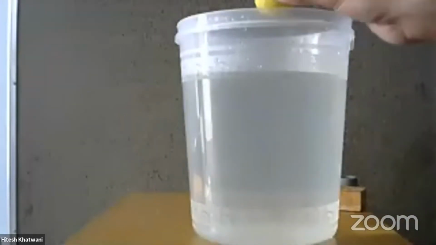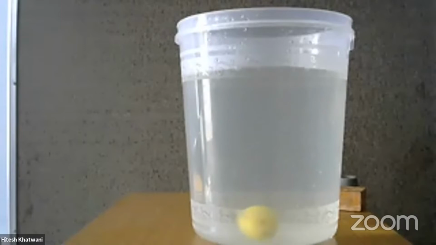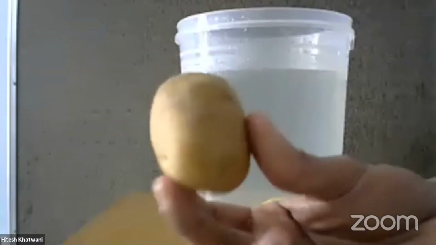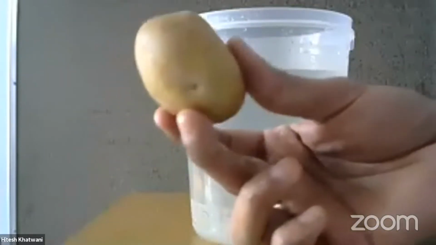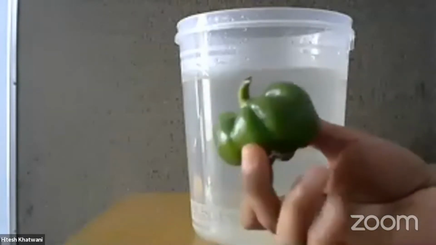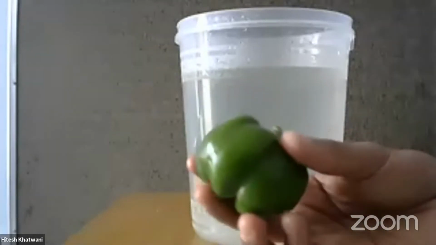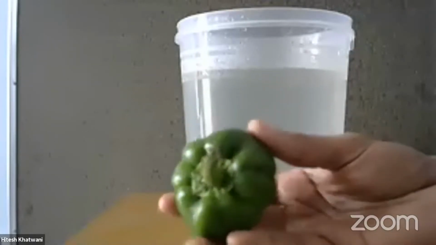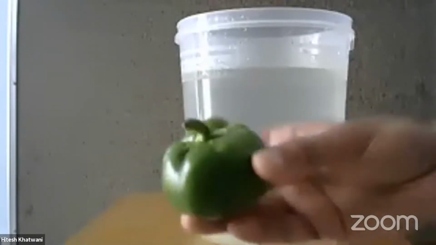Okay. There it goes. How about potato? Sink. Okay. This should be easy. Shimla mirch, capsicum, float. Okay. Put it in.